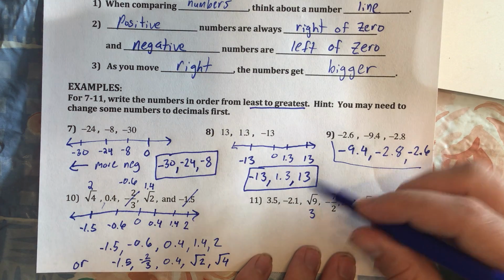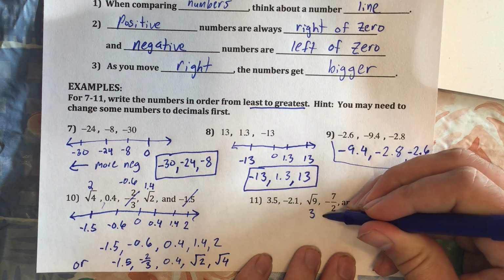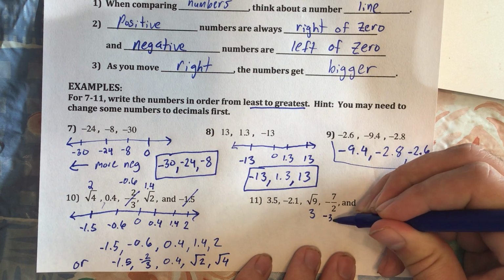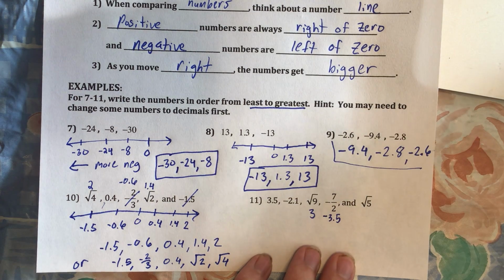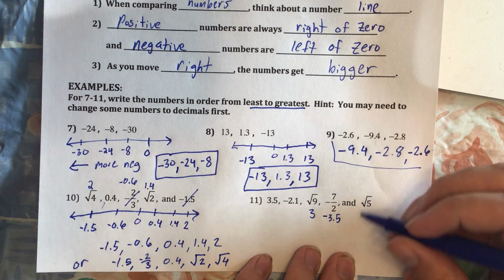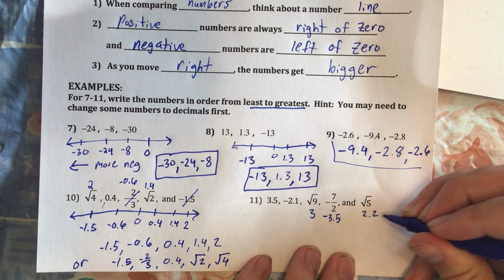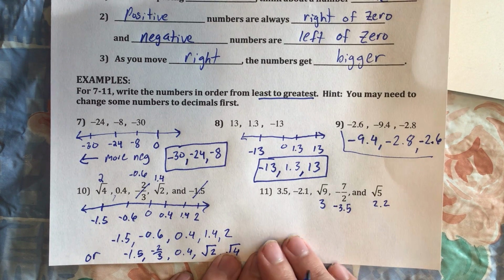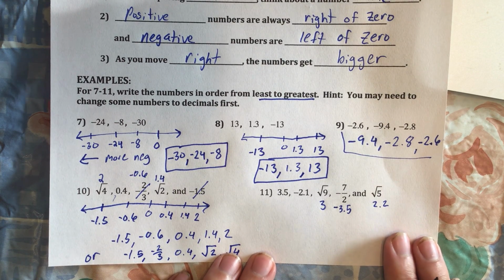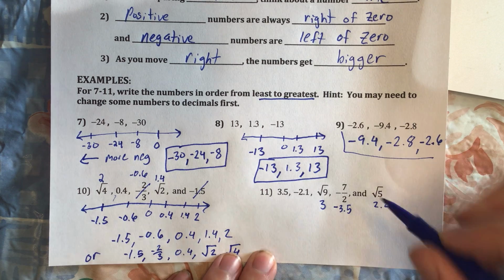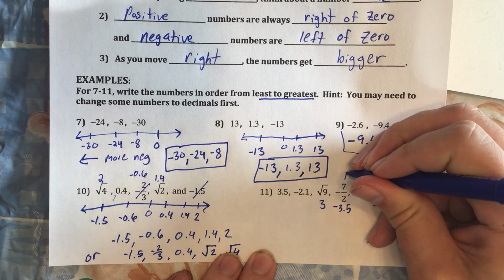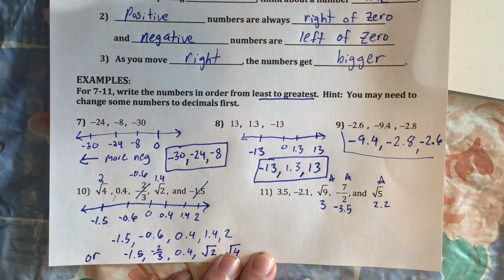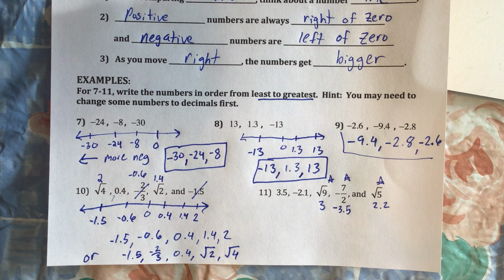Well, this is actually a negative 3.5. And then the square root of 5 is about 2.2. Okay? So I'm just going to put these in order, least to greatest, and then I'm going to make sure I actually use the original, what they should be, and not what I sort of changed them to be, just so I can kind of get a general idea.